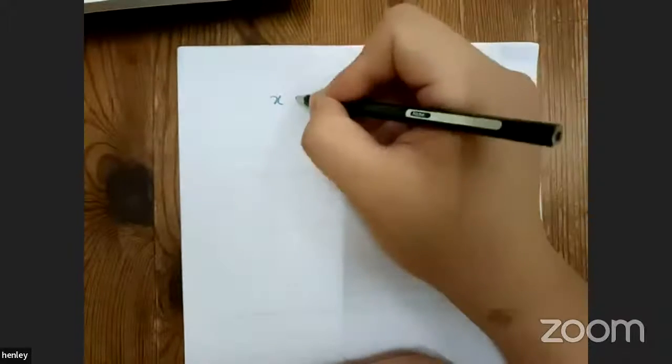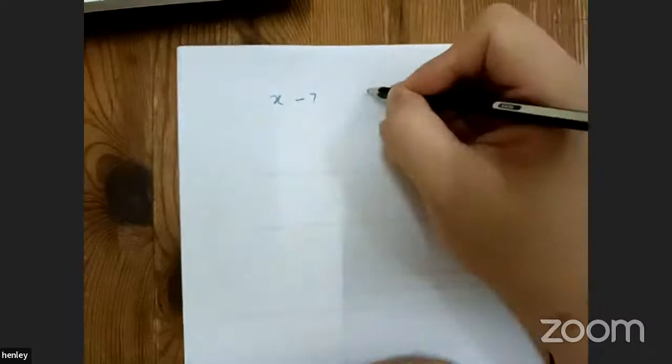So first, we shall start with what is a linear equation. When we have, for example, 4 minus 7 equal to 8, so this is the question. No, it's not 4 minus 7, I made a mistake, sorry. It's x minus 7 equal to 8.